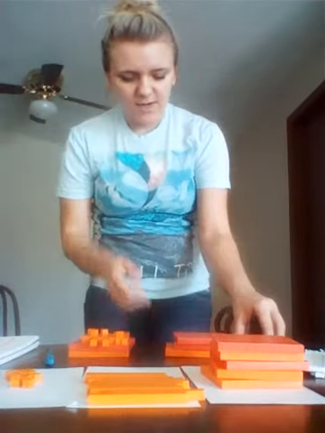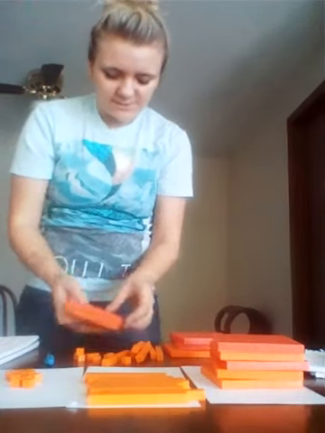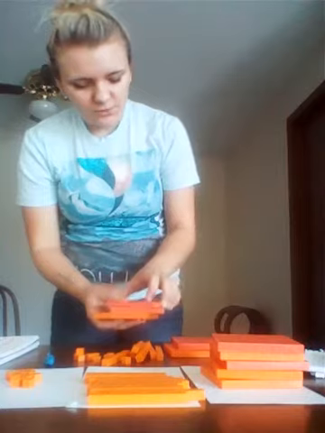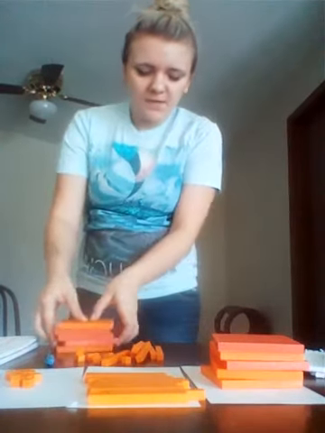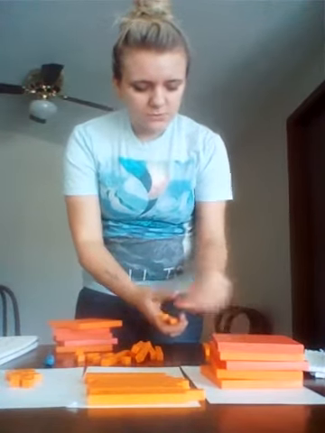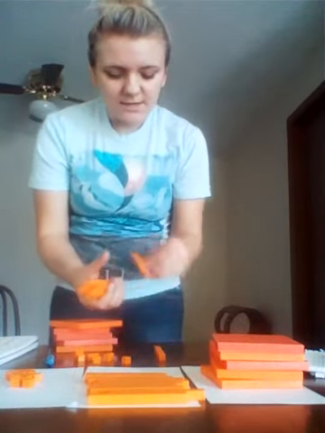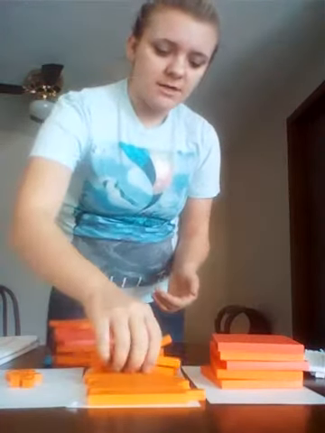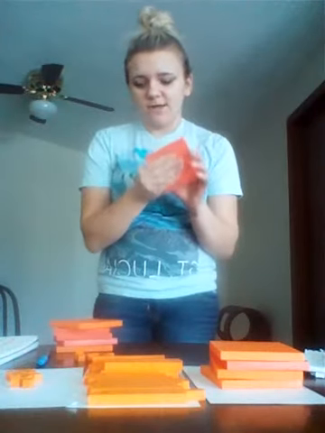Now if we do the partial sums again, I'm just going to say, okay, let's add up my hundreds place, which is my flats. 1, 2, 3, 4, and 5, so I have 500 right now. Now let's add up my longs. 1, 2, 3, 4, 5, 6, 7, 8, 9, and 10. So now I can trade this in. Now it's partial sums because I just traded it in, but I'm not adding this extra flat yet to here.